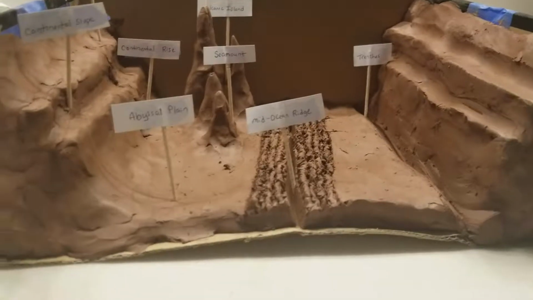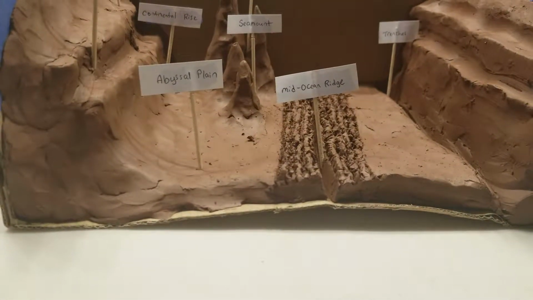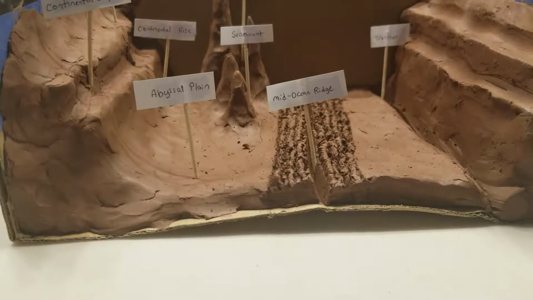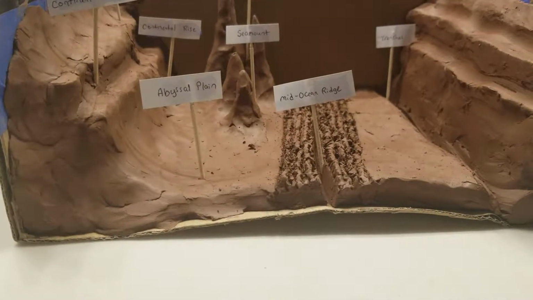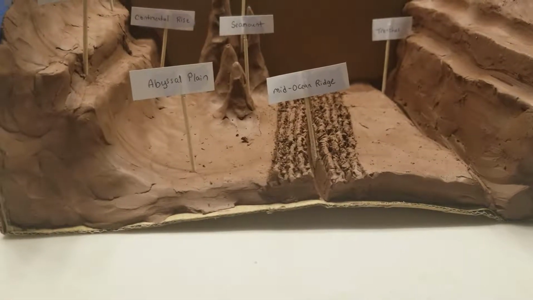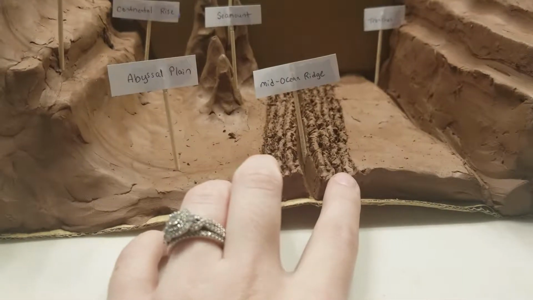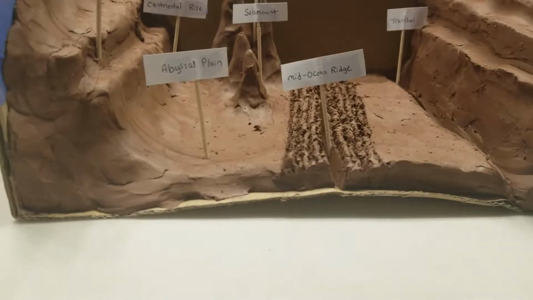And then here is the mid-ocean ridge that we talked about briefly before. This is where the plates are going to diverge. The plates of the ocean floor are going to diverge, and this allows the hot magma to come up from the asthenosphere, and whenever it gets to the cool ocean water, it's going to quickly cool and turn into rocks, which is going to create these little mountains along the ocean floor.